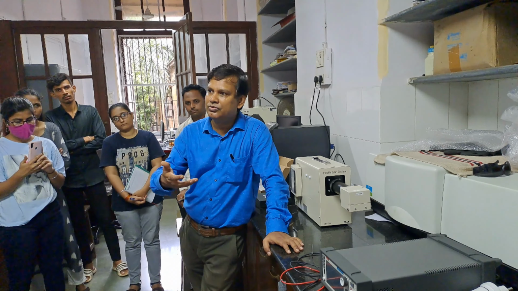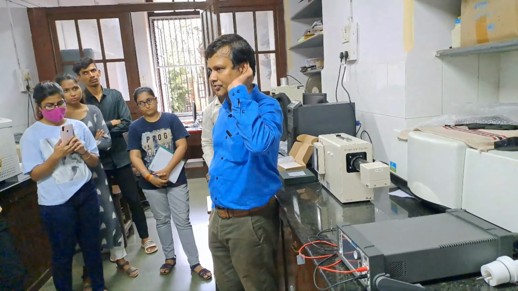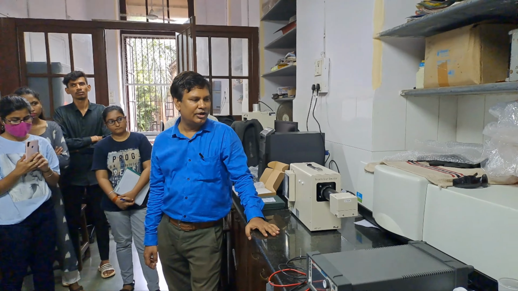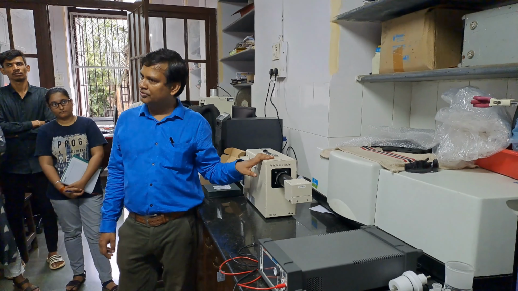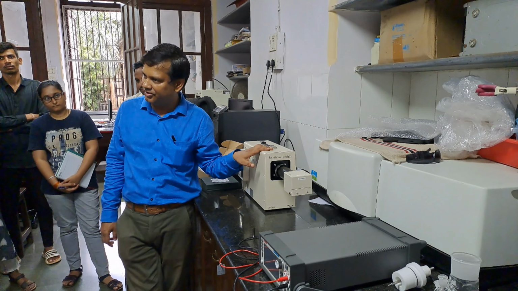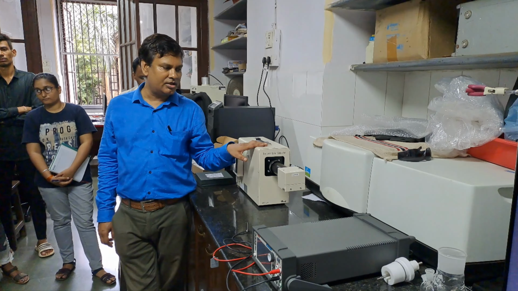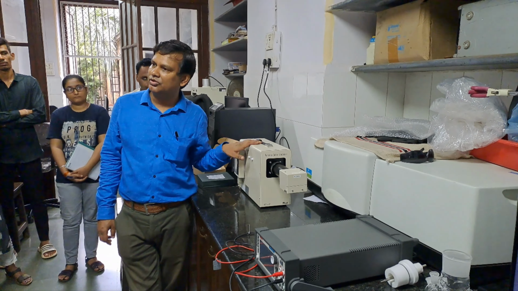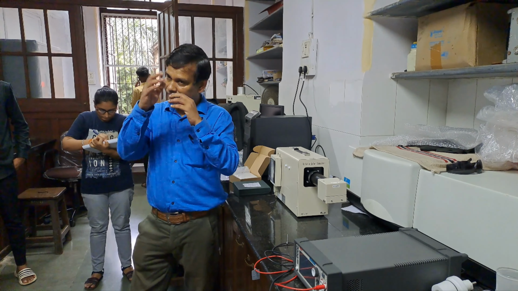You cannot use the proper sunlight now in this world, so you produce an artificial sunlight here, and what is used is a xenon lamp inside. A xenon lamp has a spectral distribution which matches very closely to the sunlight.